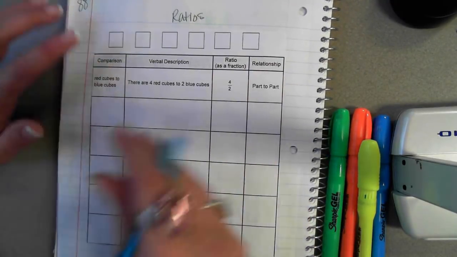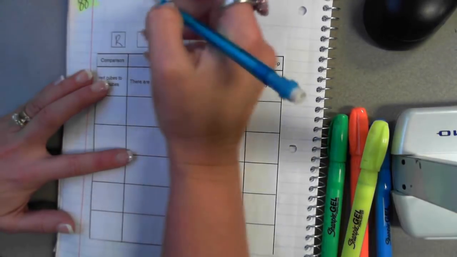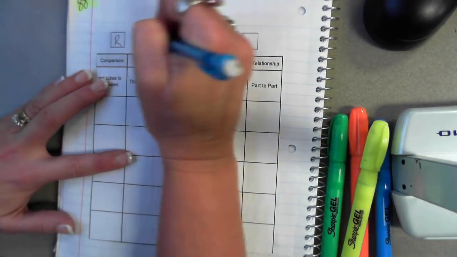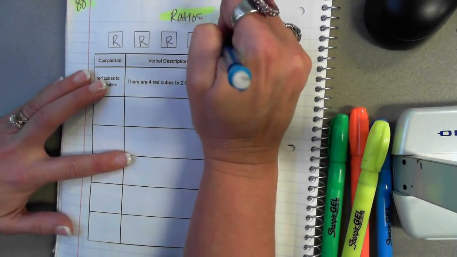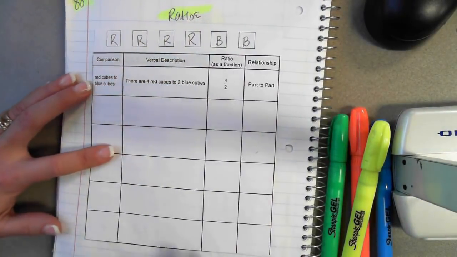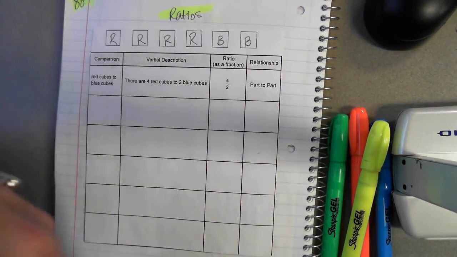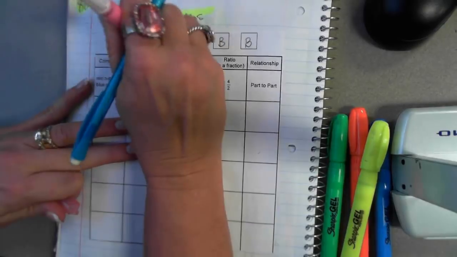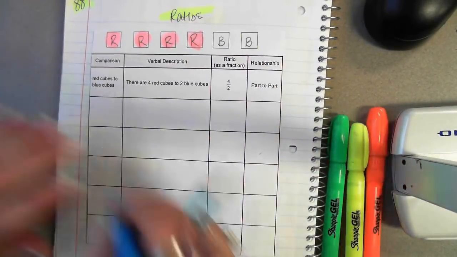All right, so I have a red cube, a red cube, a red cube, another red cube, and 2 blue cubes. So you can use your highlighters to shade those in. You can use pink for the red, and then your blue highlighters.